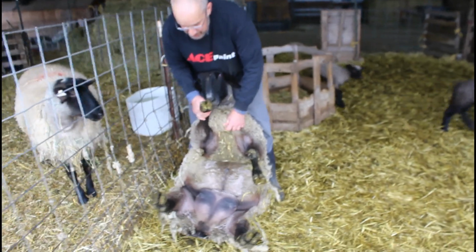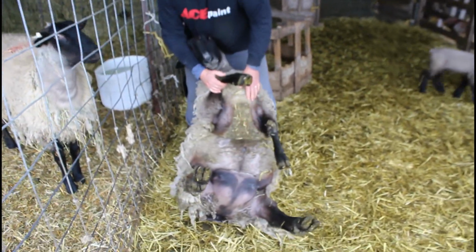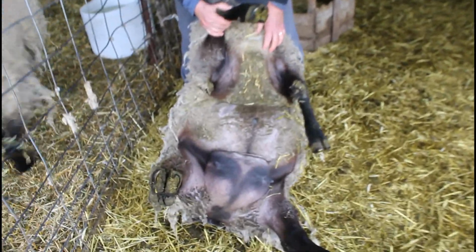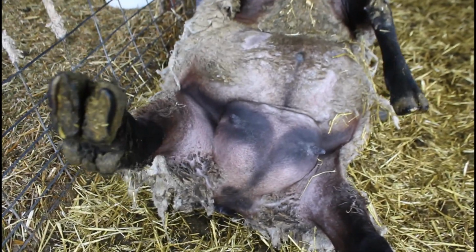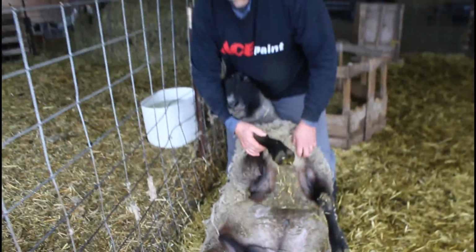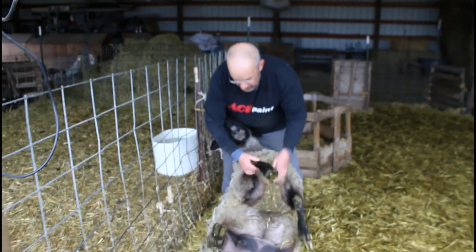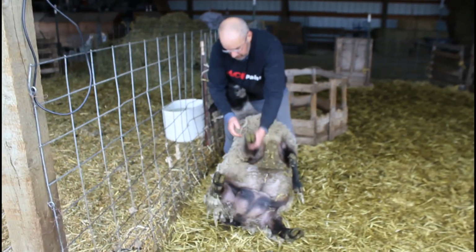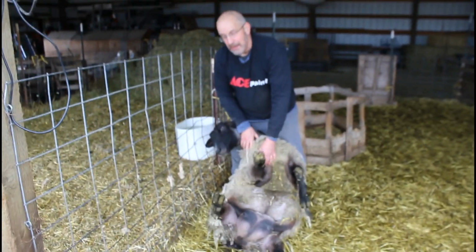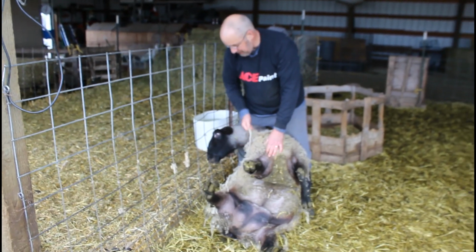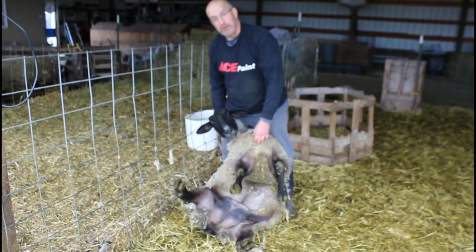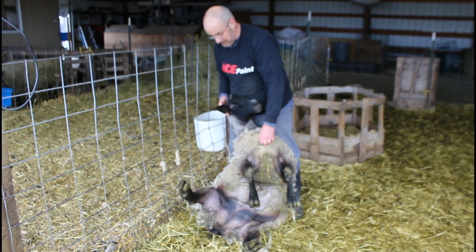You can see this is a ewe, has a very nice udder, and I have her in pretty good control right where I have her now. This would be where you could shear the sheep, or I can trim the hooves while she's in this position. And she's relatively comfortable in this position.